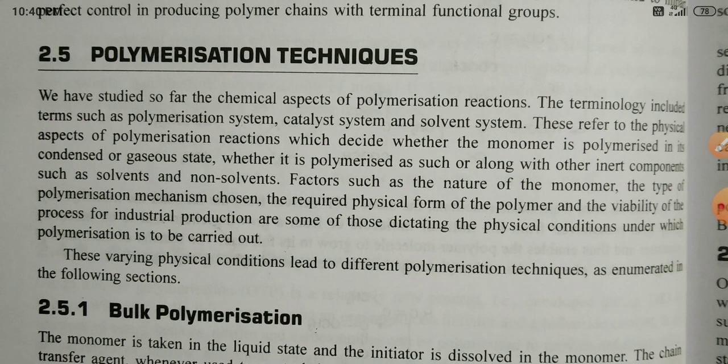We have studied so far the chemical aspect of polymerization reactions. The terminology included terms such as polymerization system, catalyst system and solvent system.